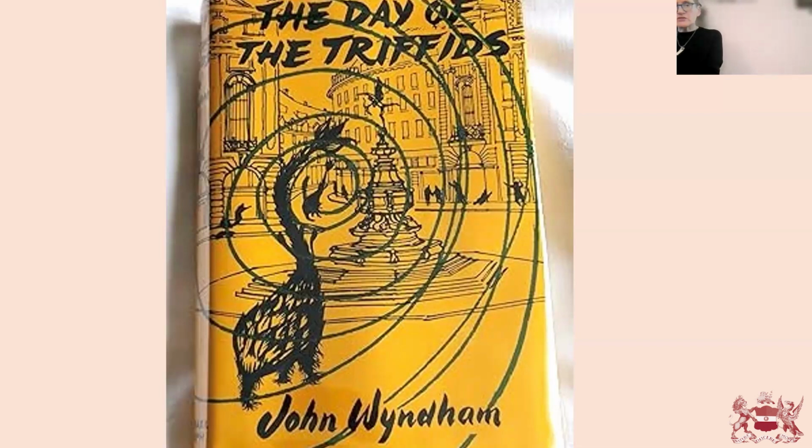And then suddenly disaster strikes. There's a cosmic event. There are green flashes in the sky, completely unrelated to the appearance of the Triffids. And everyone who witnesses those green flashes in the sky is struck blind. And that's just a disaster for the human population. The Triffids escape, and then they can really easily prey on the human population because most of the population is blind.